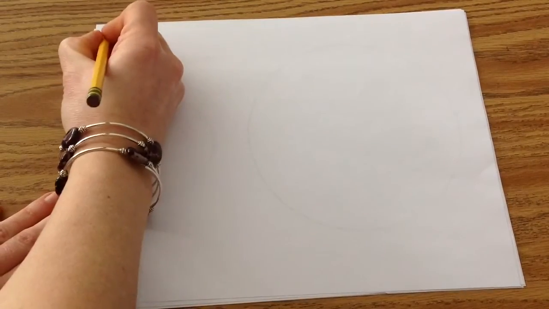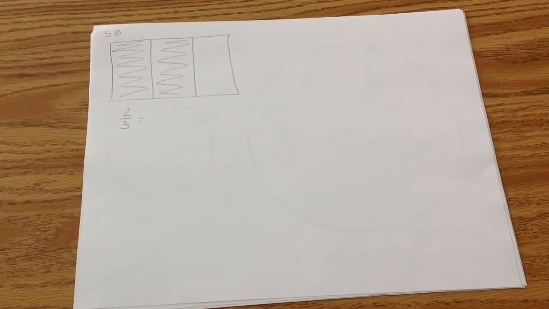All right, ladies and gentlemen, we are on 5.8. And what I'd like you to do is draw an area model to represent 2/3 and write 2/3 underneath as the beginning of a number sentence. Pause while you do this. You should have something like this.